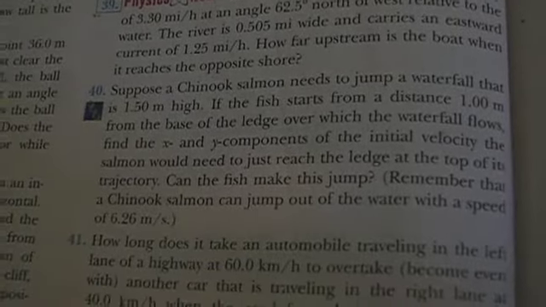So this is number 40, and it's about a salmon that wants to get over a waterfall that's 1.5 meters high and from a distance of 1 meter away from the waterfall. So the problem starts with the fish on this side, and it has to make it over the waterfall, which is right here, and it's 1.5 meters high, and the distance is 1 meter long, and it has to jump over it.